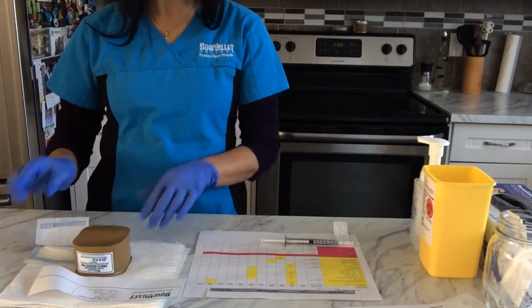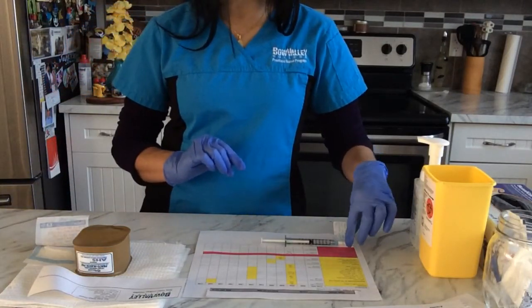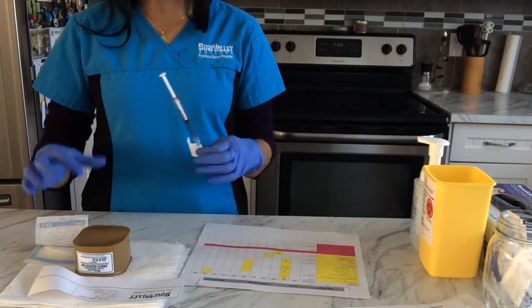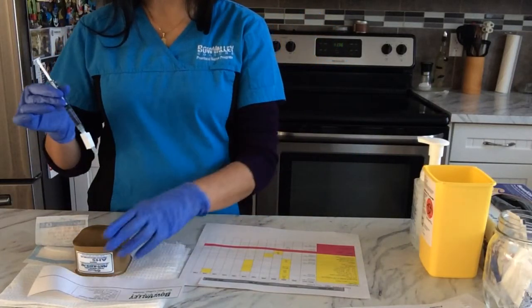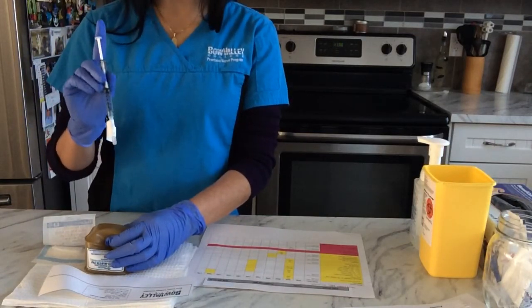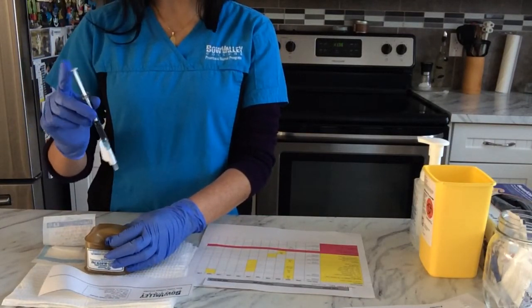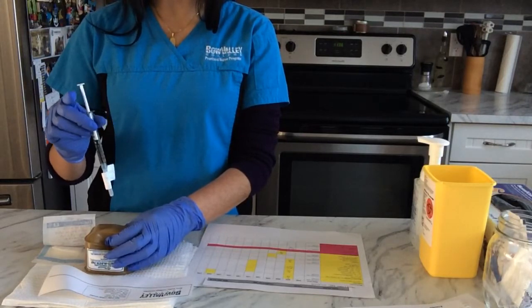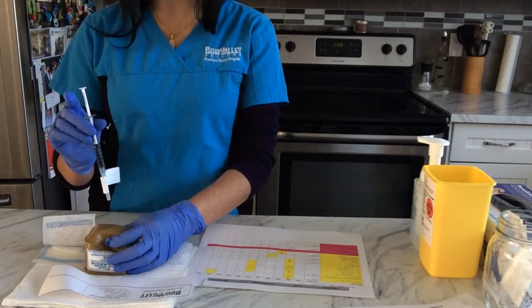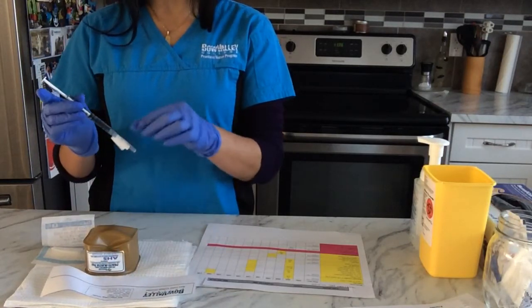I have this one ready here, and I'm gonna pinch 1 inch, and then I will go in at a 90-degree angle for subcutaneous, or 45. In this case I will go for 90 degrees.